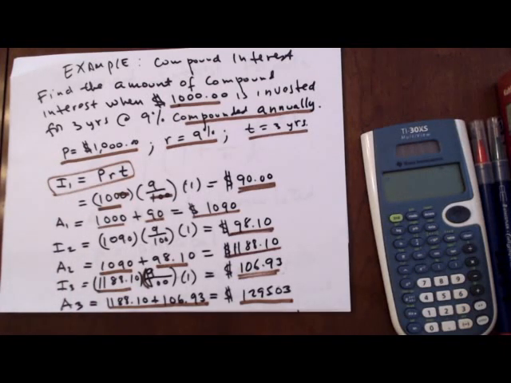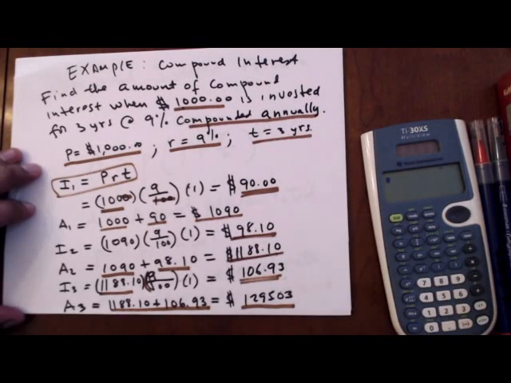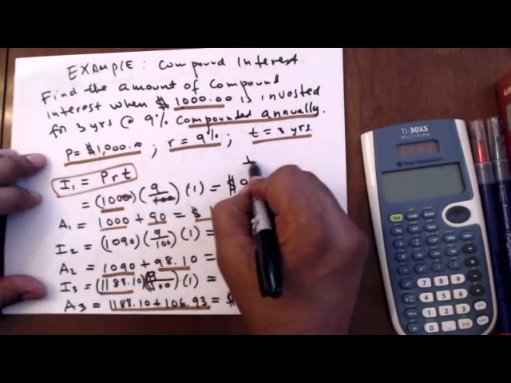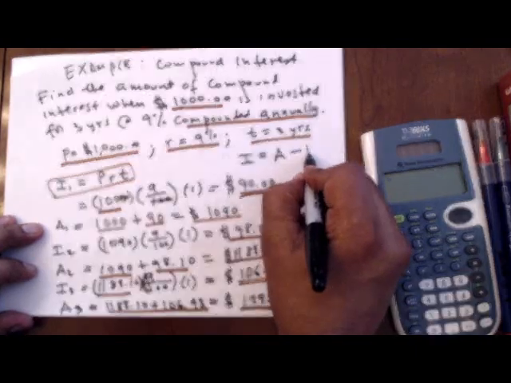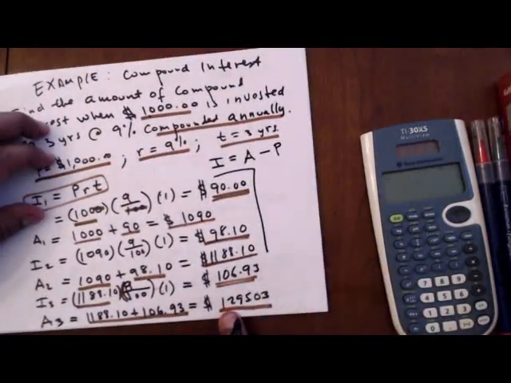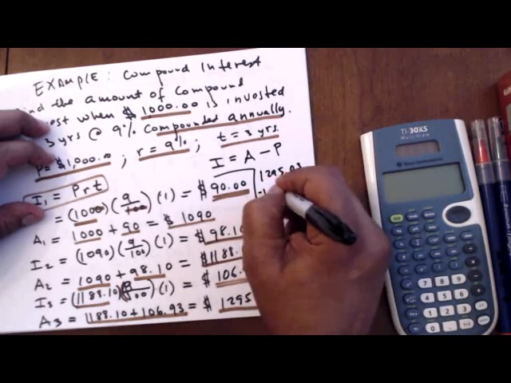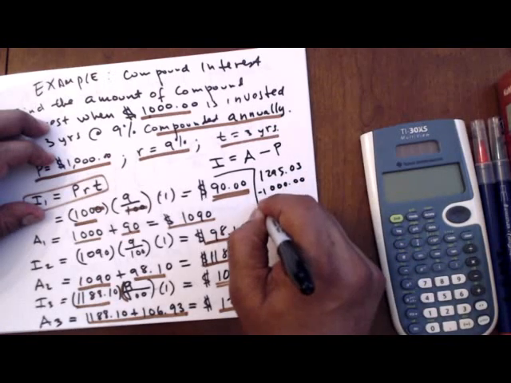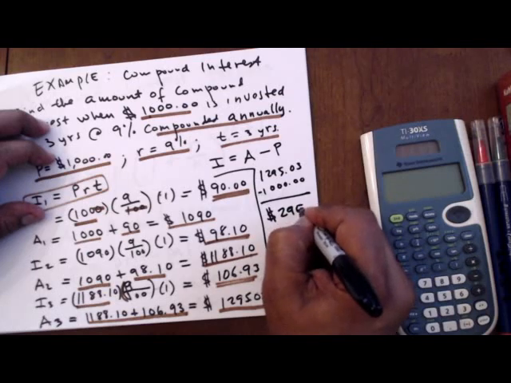Now, we might want to know what was the interest that was earned, or the profit that you get out of this, the extra money that you obtain. To do that, we do a calculation where I is equal to the total amount minus the original principal. The original principal was the one that you deposited. So you take 1,295.03 and you subtract the $1,000 that you originally invested, and this will give you the amount of interest that you earned. It will be 295 with 3 cents.